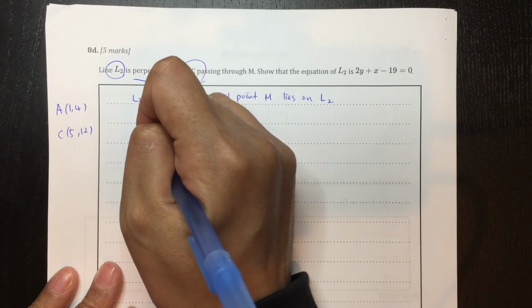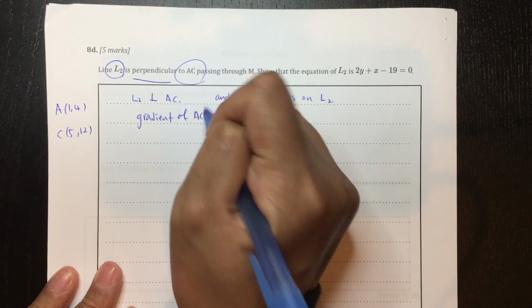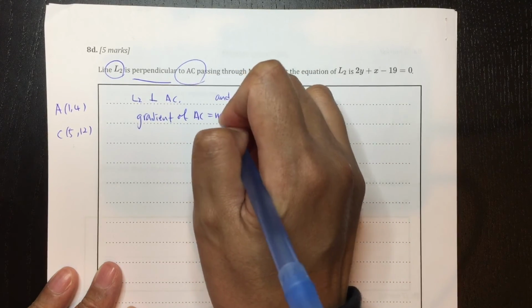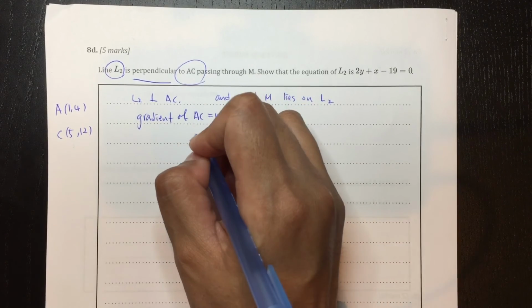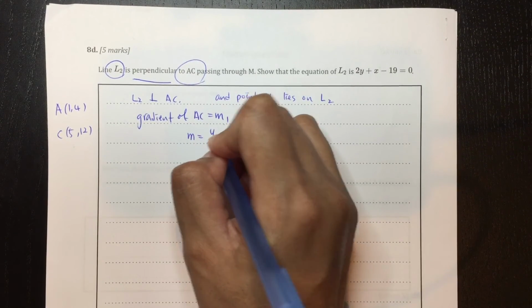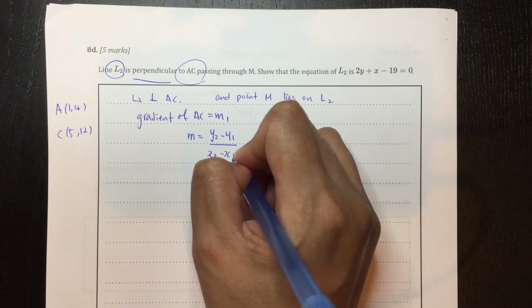If we call the gradient of AC m1, we can calculate this m1 value by using the formula m equals y2 minus y1 over x2 minus x1.